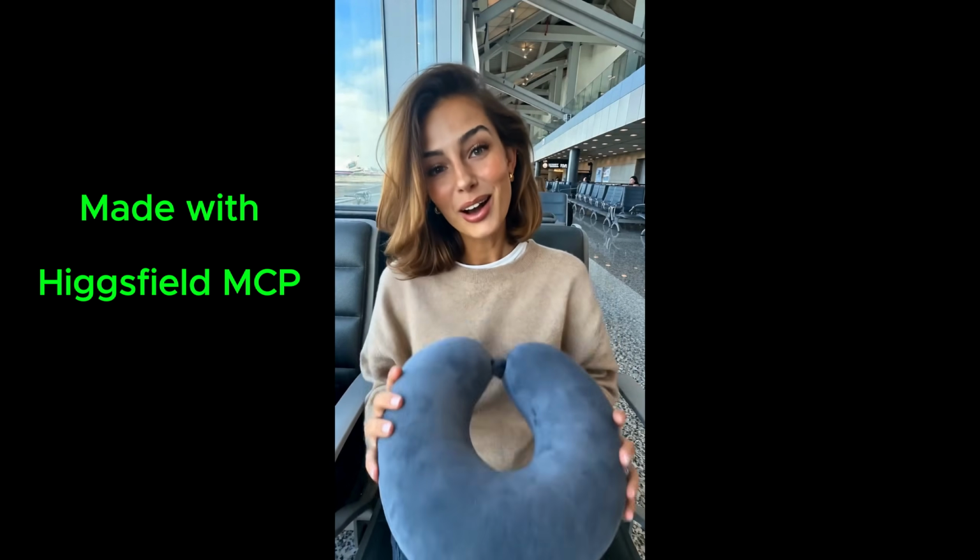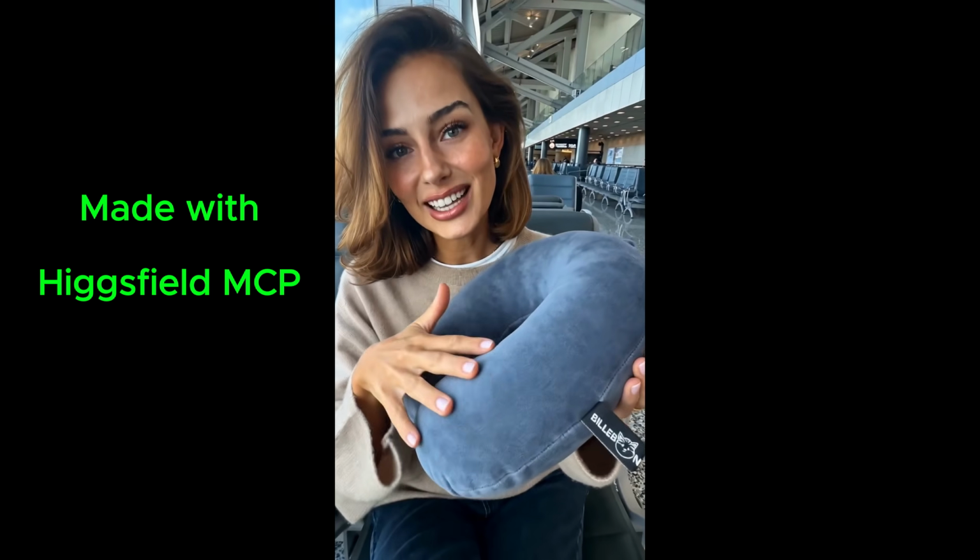Gate Day Essential Billabong Memory Foam Neck Pillow. The velvet is crazy plush.